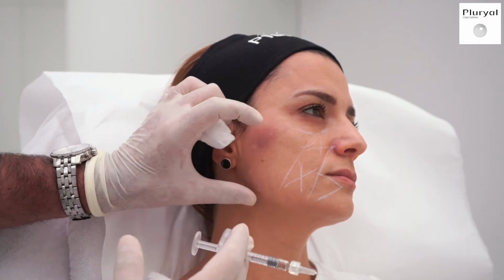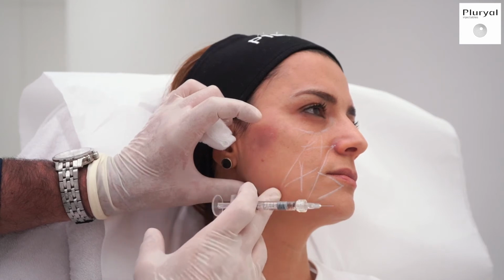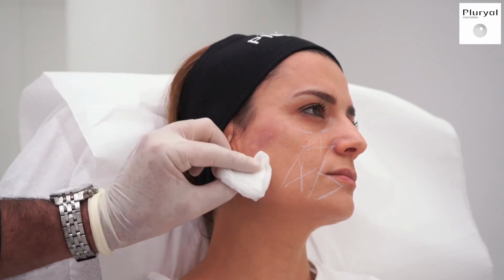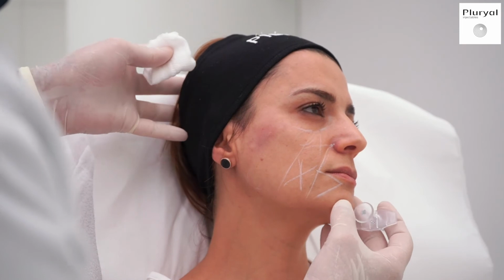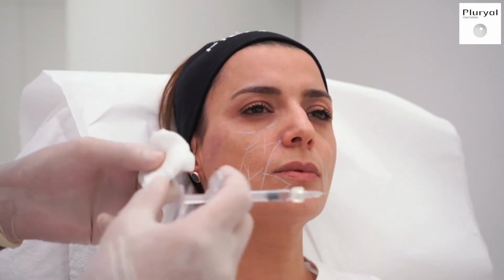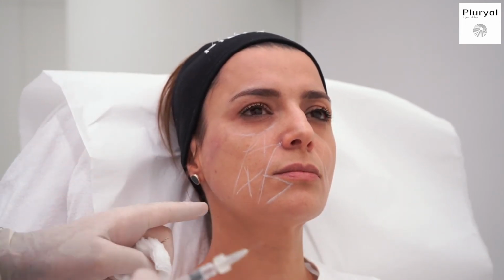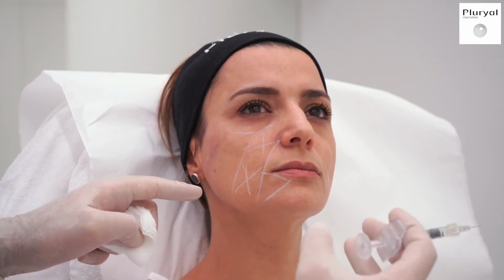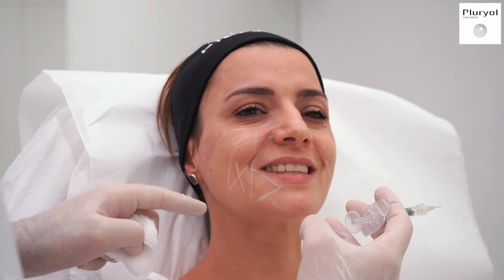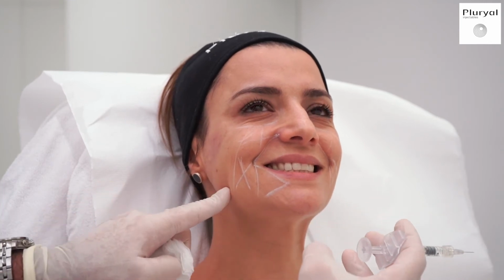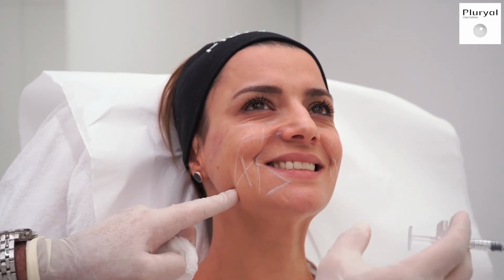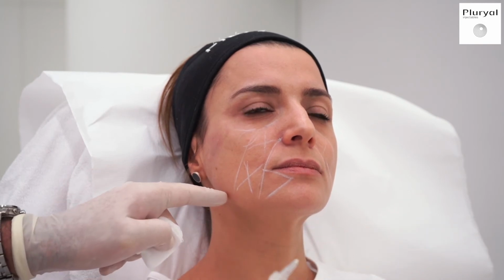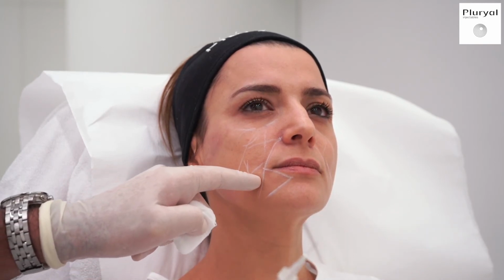The facial vein and artery pass in front of the masseter muscle. So they pass in front of the masseter. You can ask the patient to grind their teeth. So you can feel the muscle, okay. The artery has this trajectory.